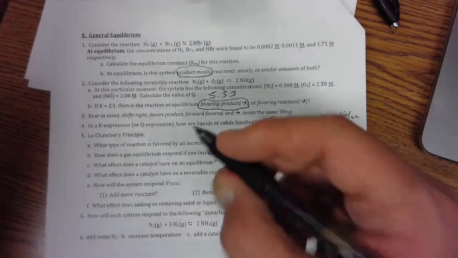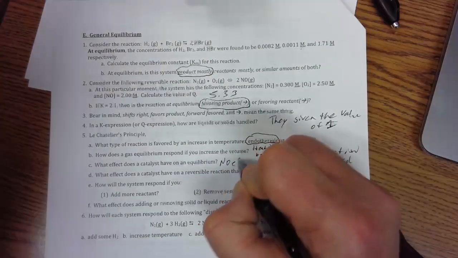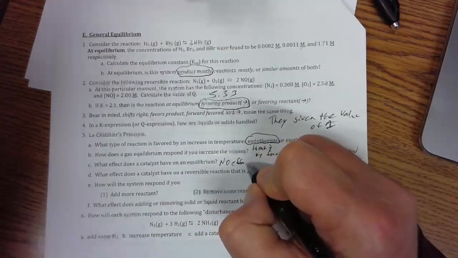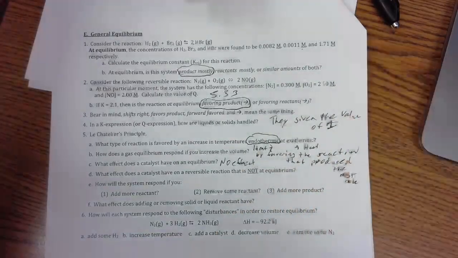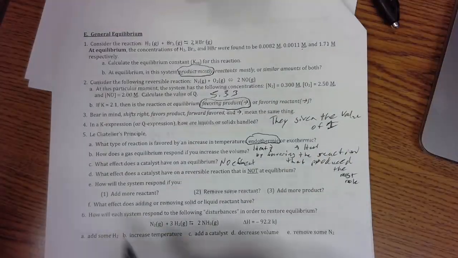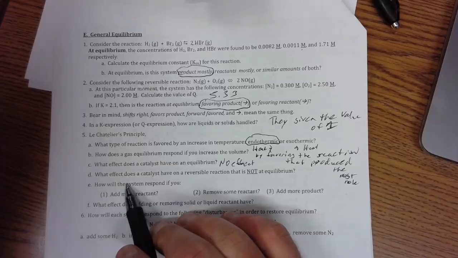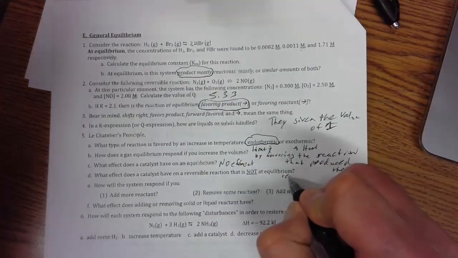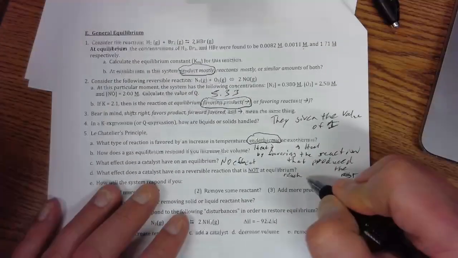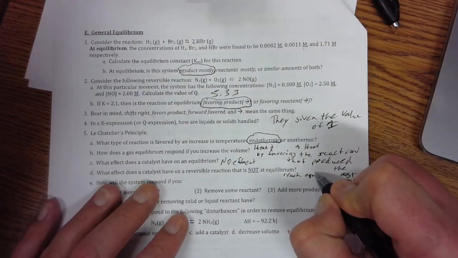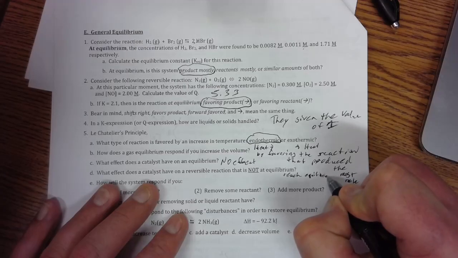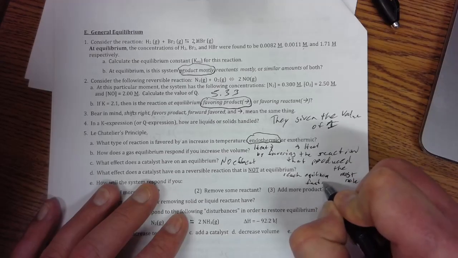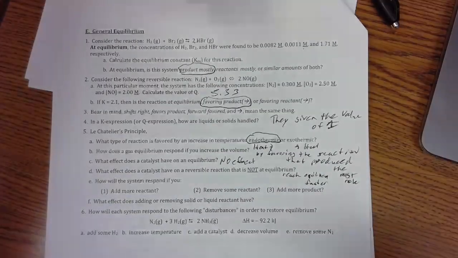What effect does a catalyst have? No effect. What effect does a catalyst have on a reversible reaction? It will reach equilibrium faster, because both reactions will be sped up.